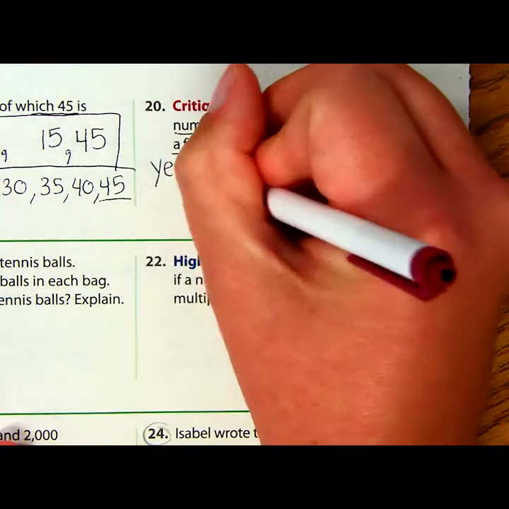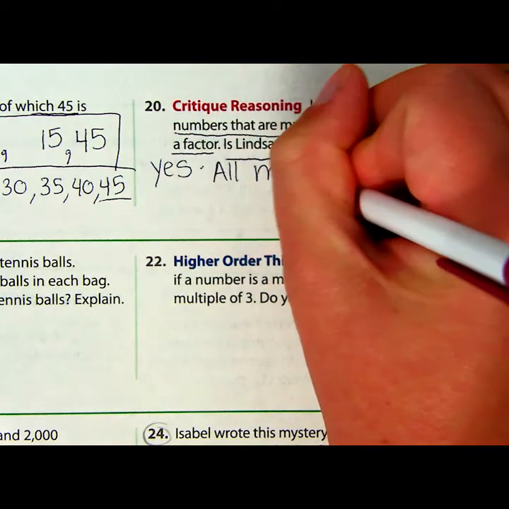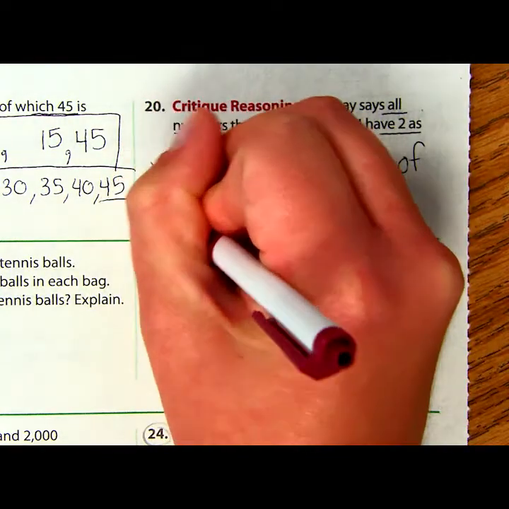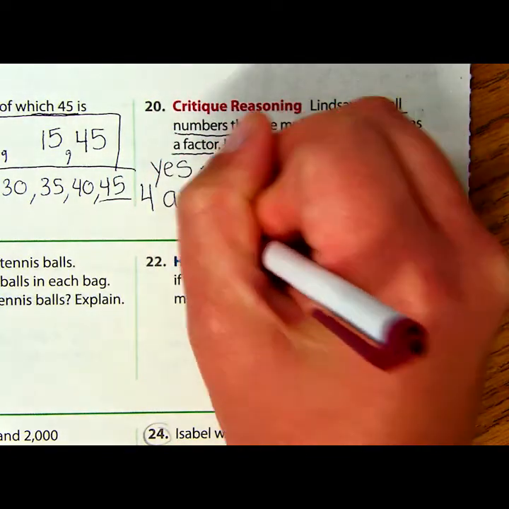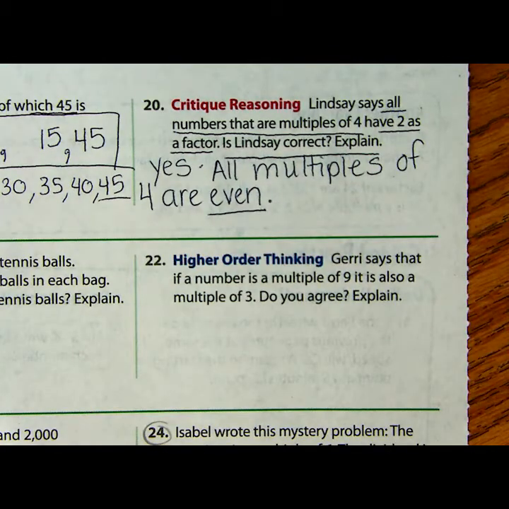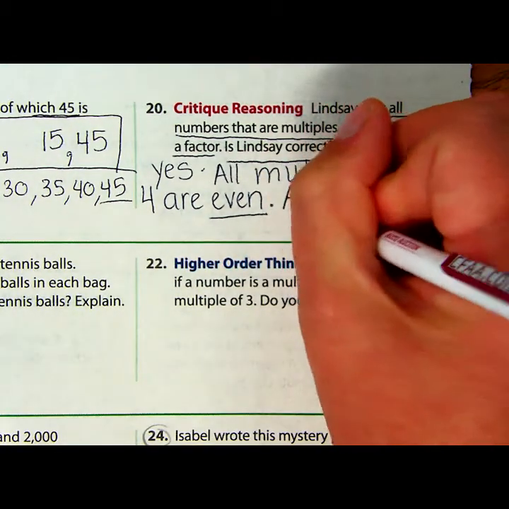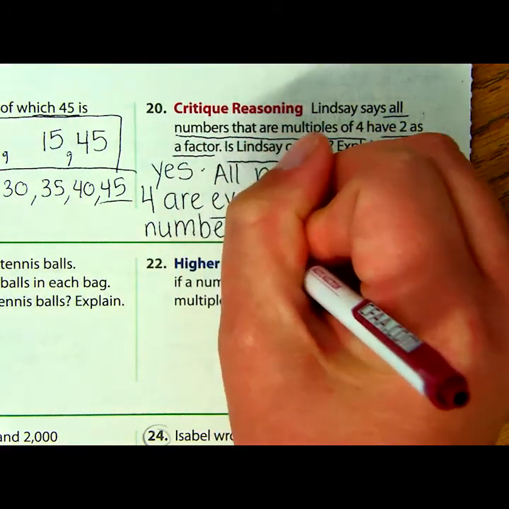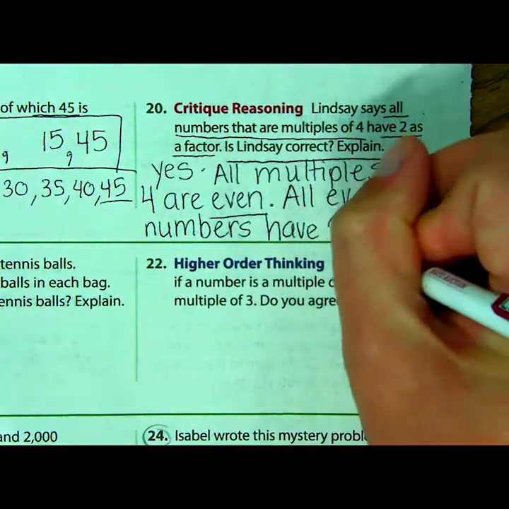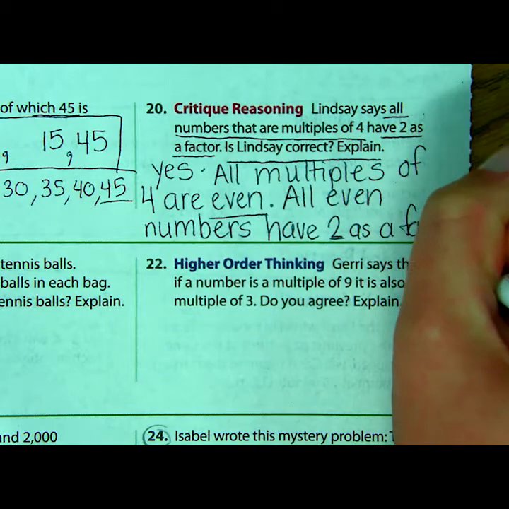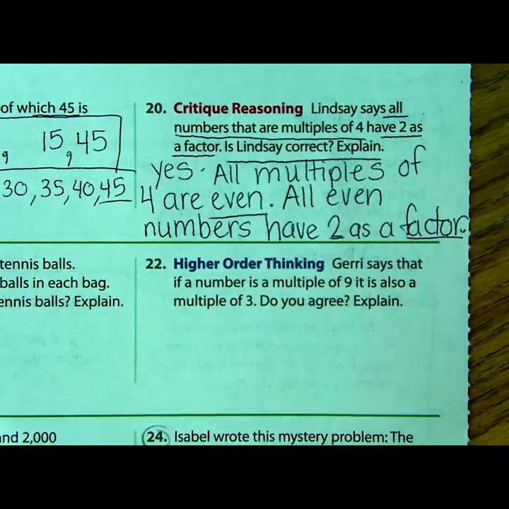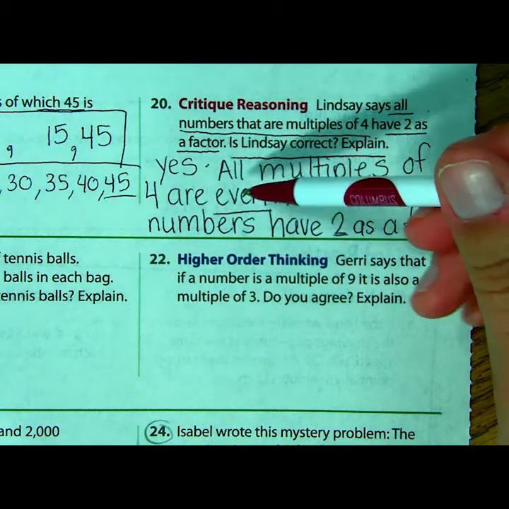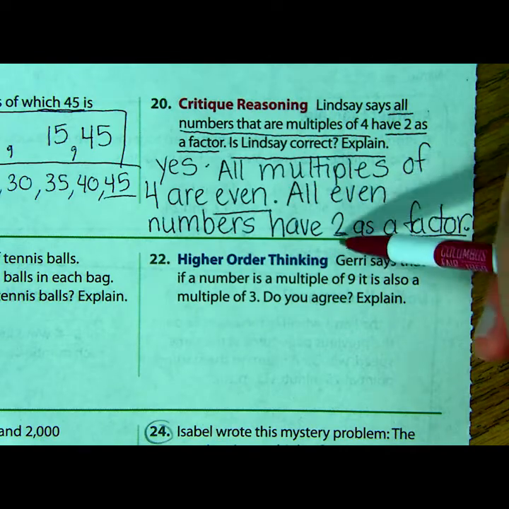Well, all multiples of 4 are even, and all even numbers have 2 as a factor. Meaning, if you have an even number that is a multiple of 4, it is also going to have the number 2 as a factor.